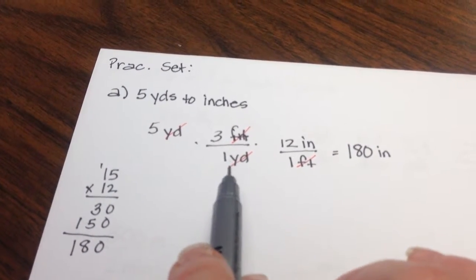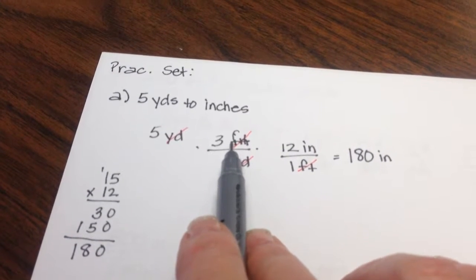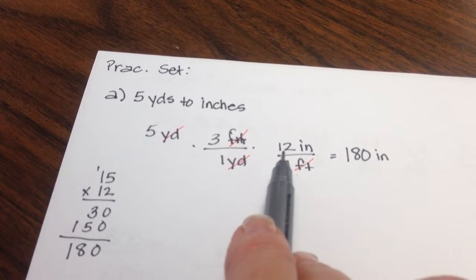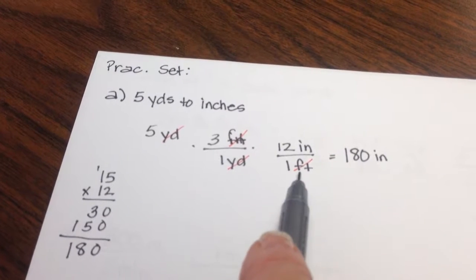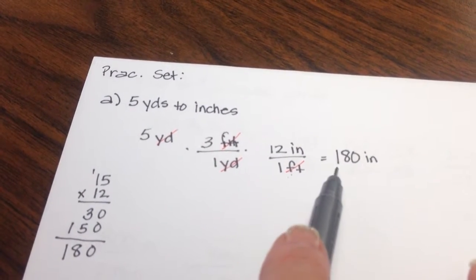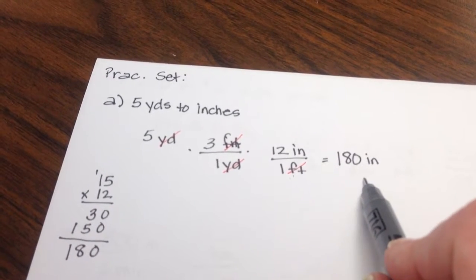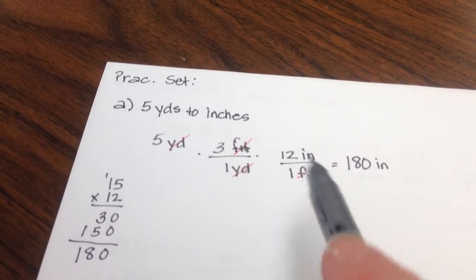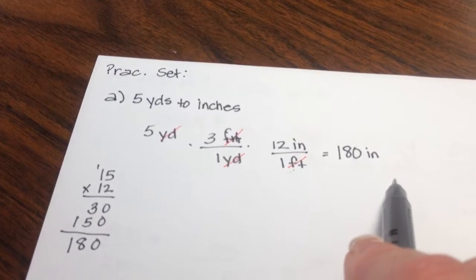So 1 yard equals 3 feet. 1 foot equals 12 inches. Cross out my yards, cross out my feet, multiply across. This is 1, so it's going to be a whole number, and it turns out to be 180 inches. 5 yards is 180 inches.